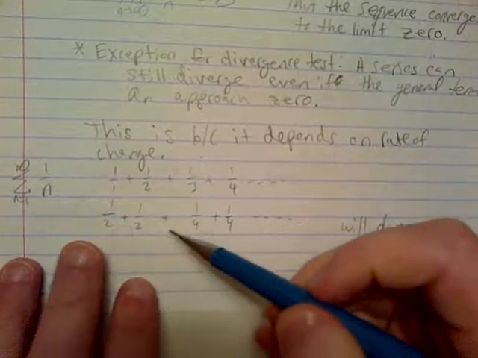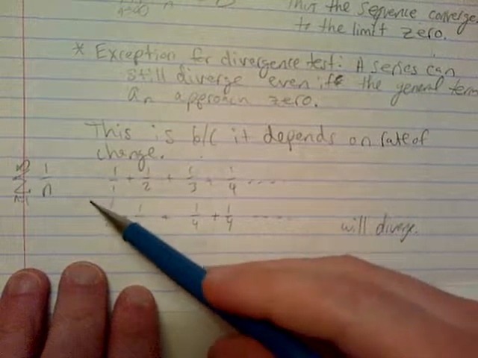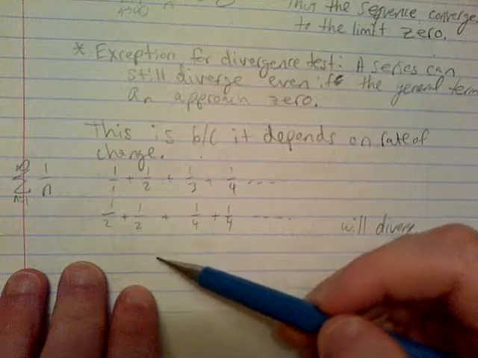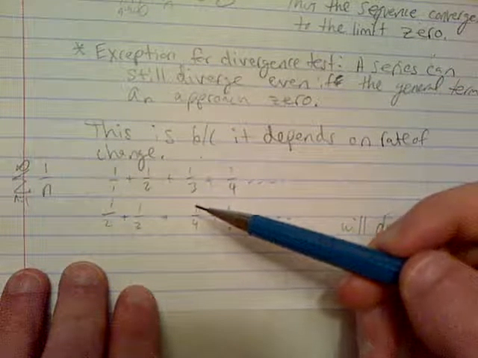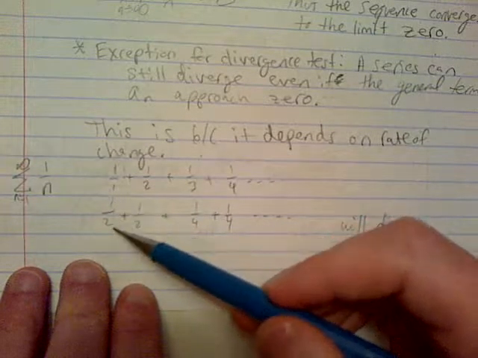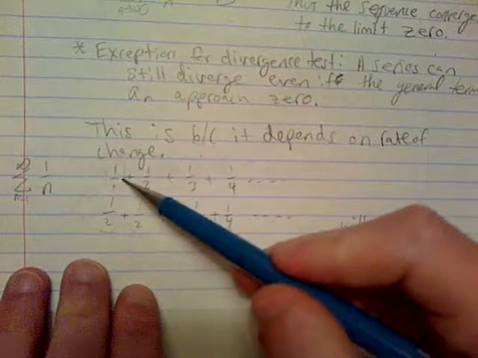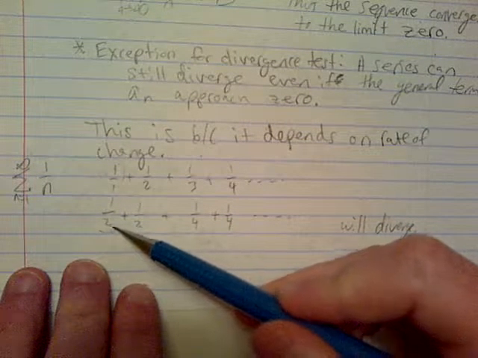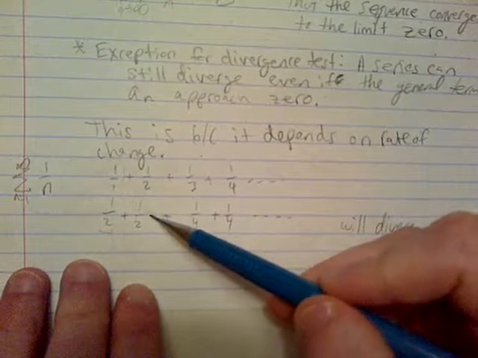If you add up these two terms, 1/2 plus 1/2 is 2 over 2, which is 1, and that is larger than this next term.